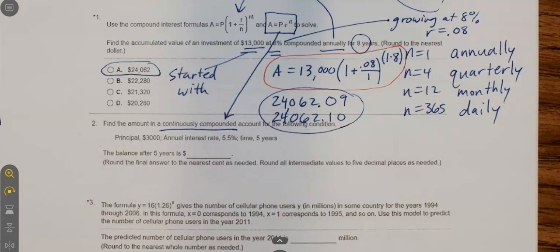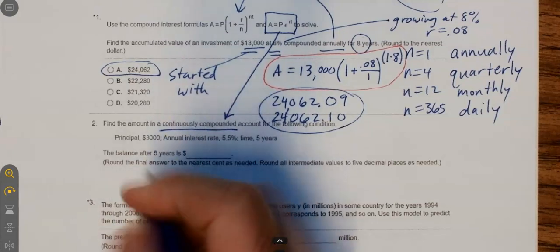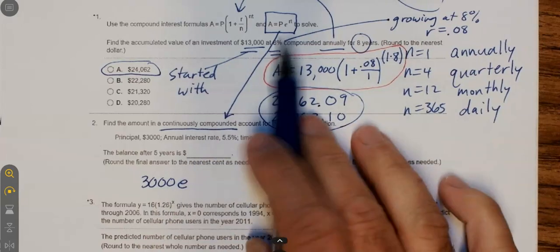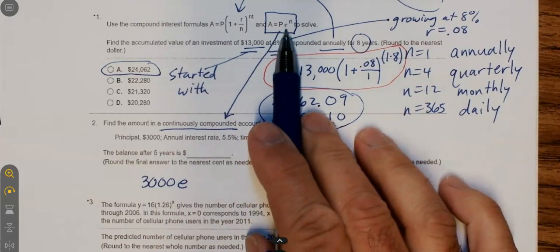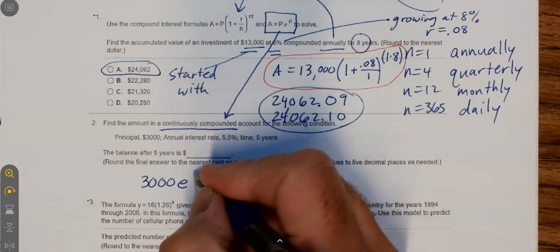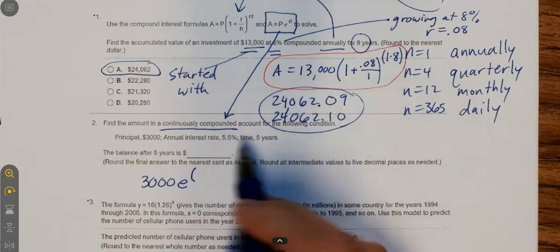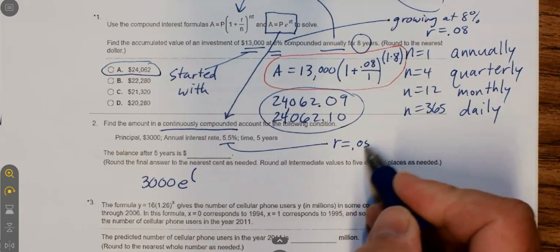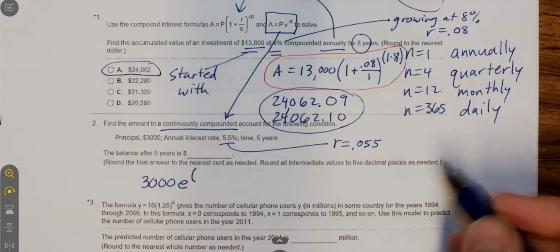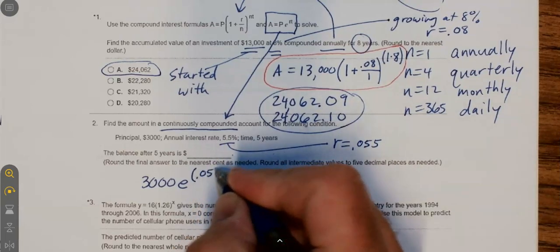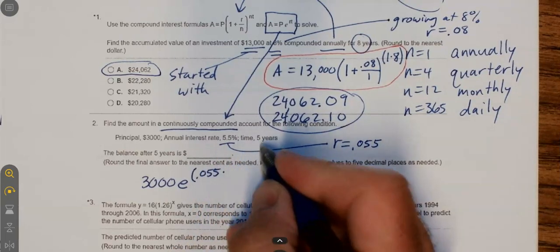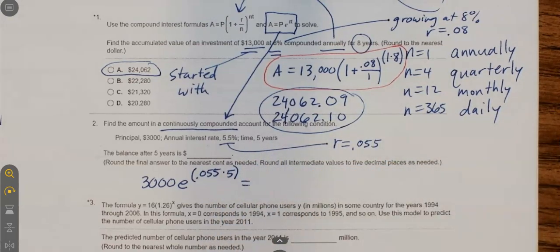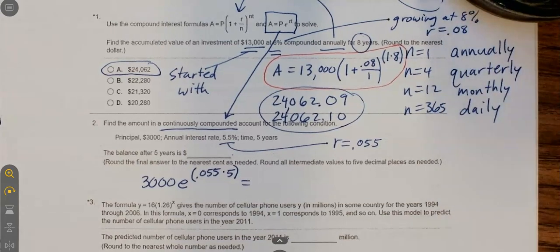So the next one, we're using the PERT formula. We know that we're starting with $3,000. E is programmed into your calculator, and we're going to raise it. In this case, we've got 5.5%. That's R equals 0.055. So we want 0.055 times the number of years, which is 5 years. So type that in on your calculator. Let's see if we get the same results.